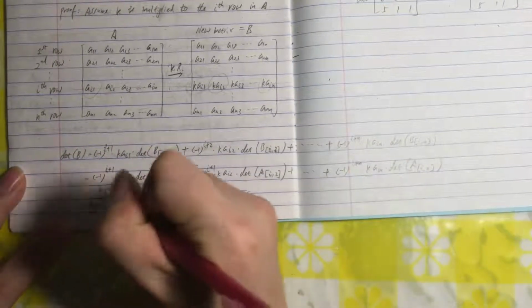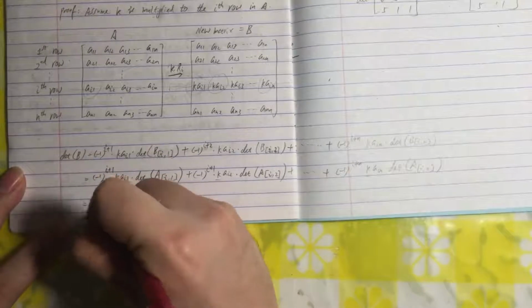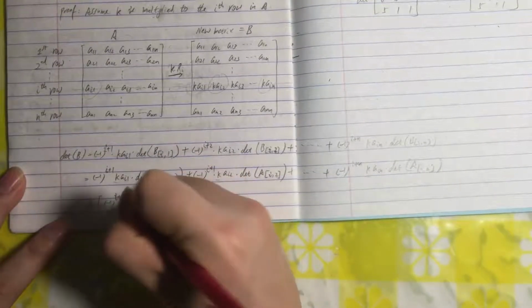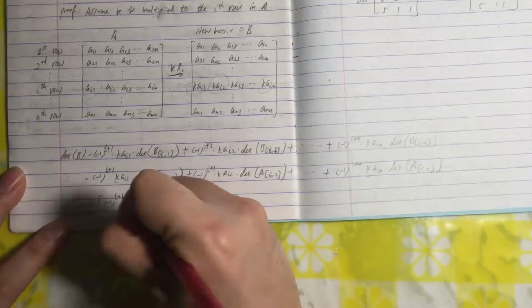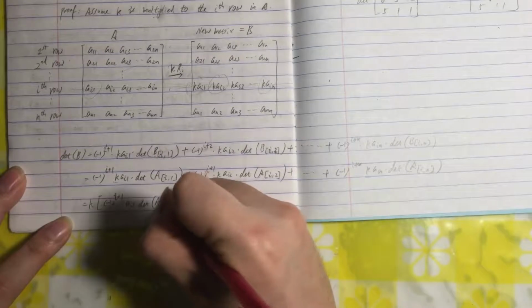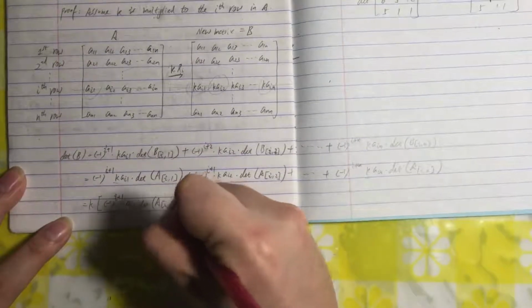If I pull out k, what do I get? I get k times -1 to the power of i plus 1 times a_i1 times the determinant of the submatrix A sub i comma 1.